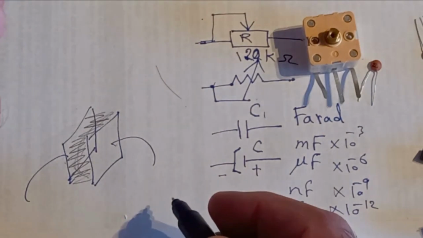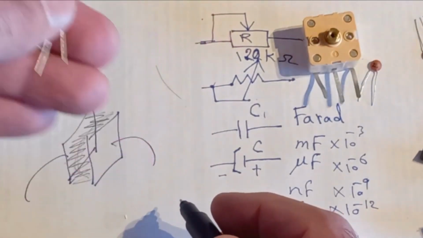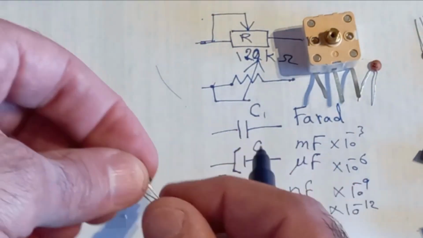It could be a minor or big explosion depending on the size of the capacitors and the voltage.